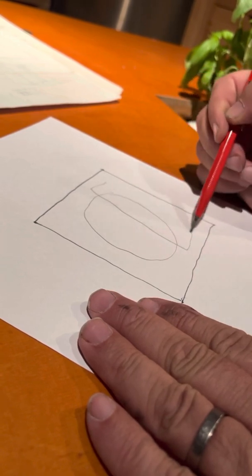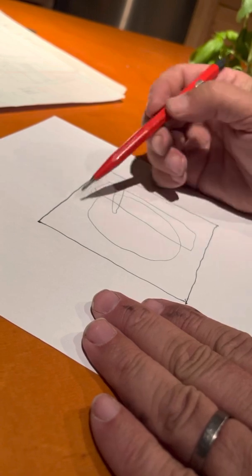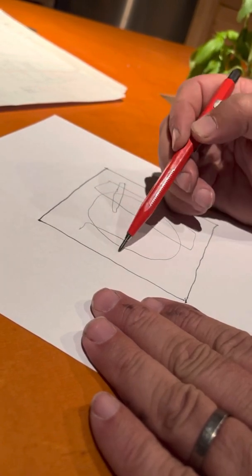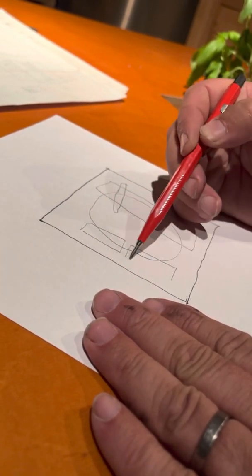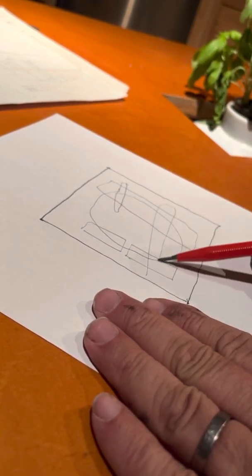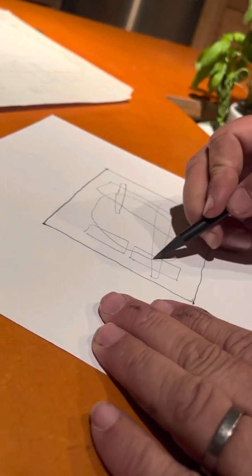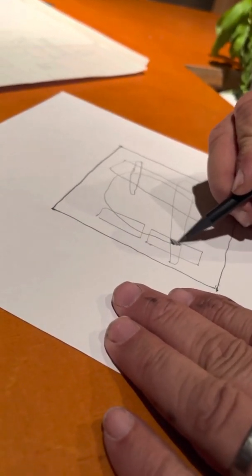shape or drawing and use this as an opportunity to play with different values side by side and try and understand how you might create a sense of contrast using different textures and different values.